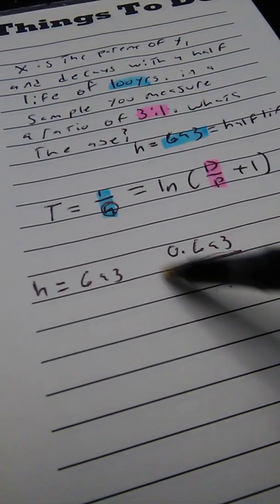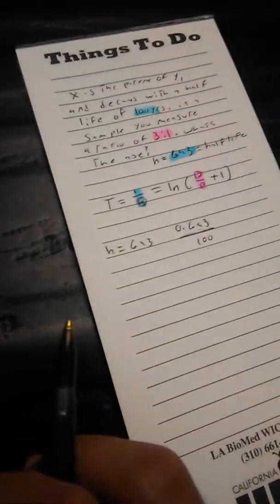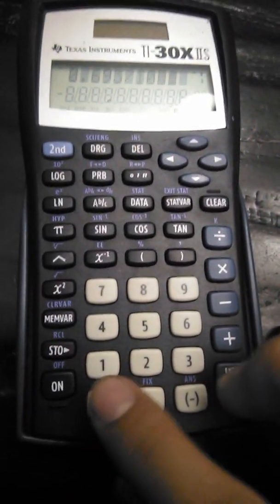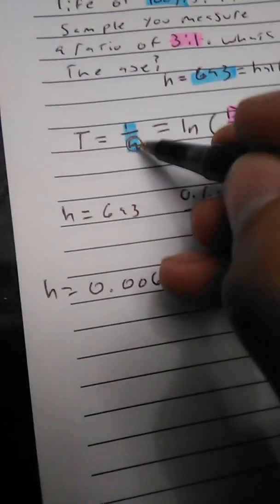When you have this set up, all you're going to do is go over on your calculator. You're going to put 0.693, and then divided by 100. Then right here, you put equals, and that's going to be your number. And you have to write that exact same number down: 0.00693. Okay? So that's what H is. That's what this thing is right here.